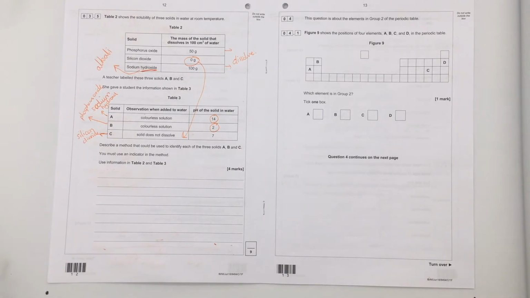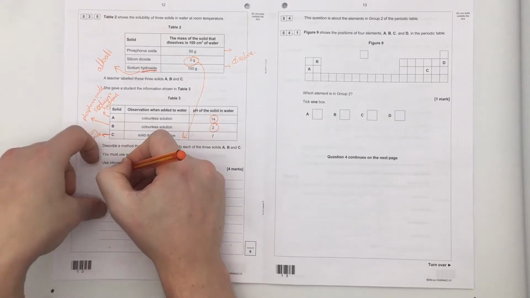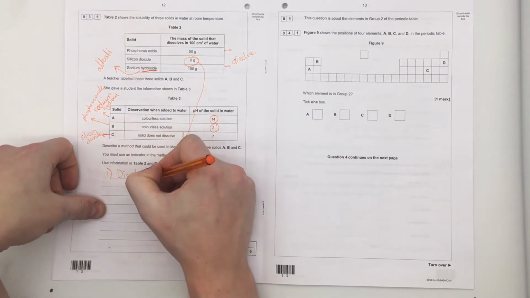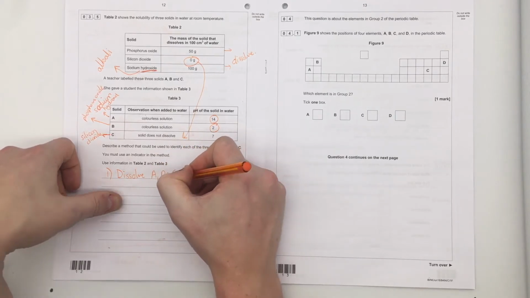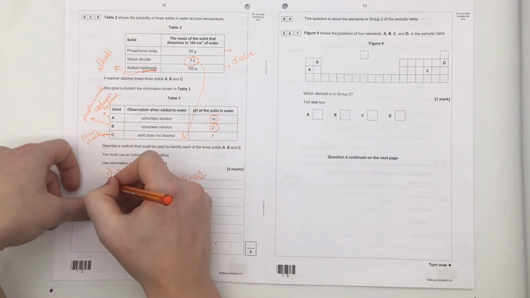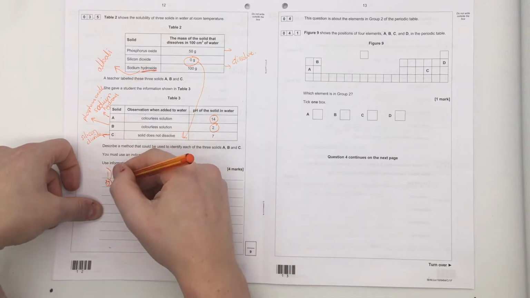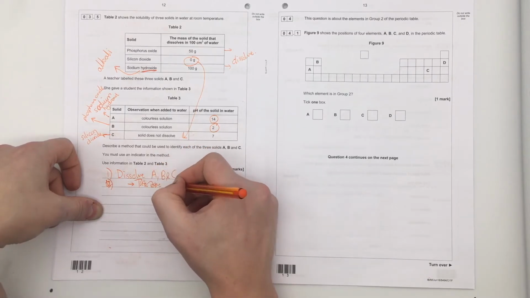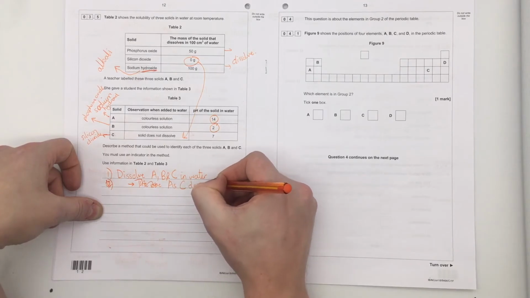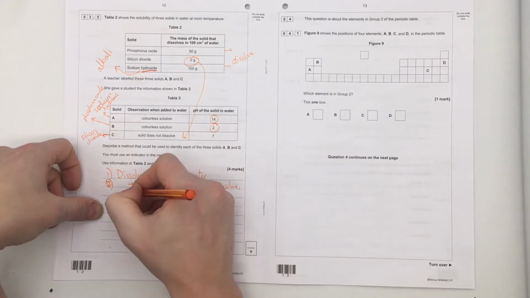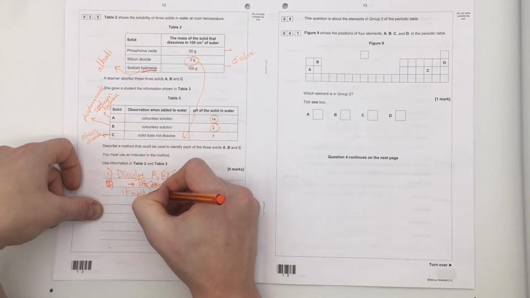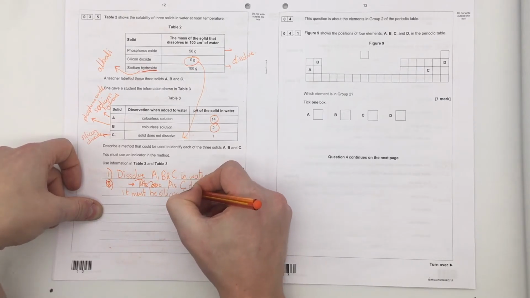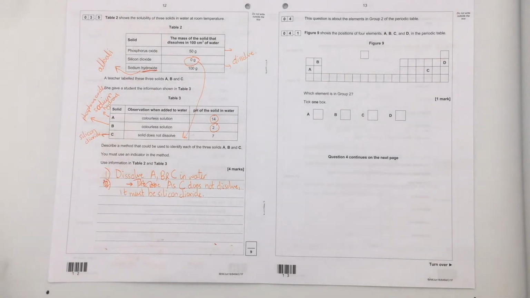Whenever you're doing a method, there's nothing to stop you just doing a numbered list. Don't need to be fancy here. So the first thing that we did is we added them all into water. Step 1: dissolve A, B and C in water. As C does not dissolve, it must be silicon dioxide. So we've established that.